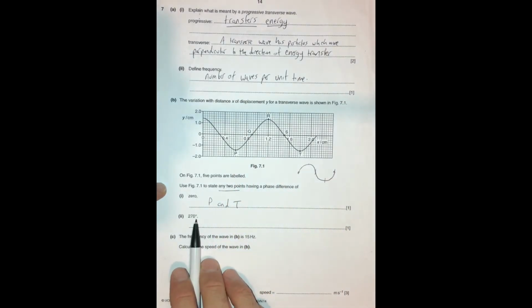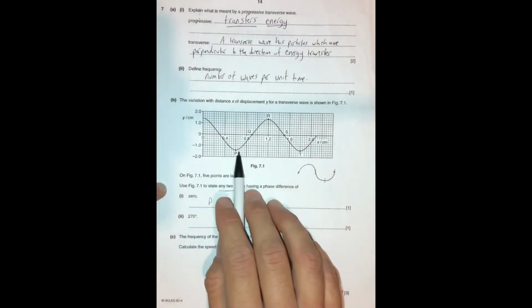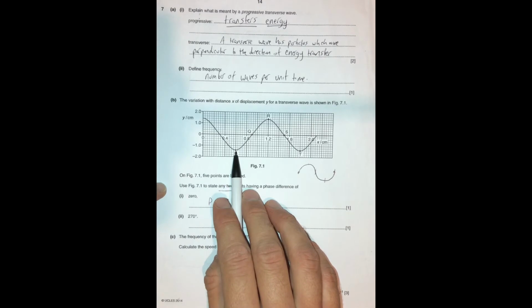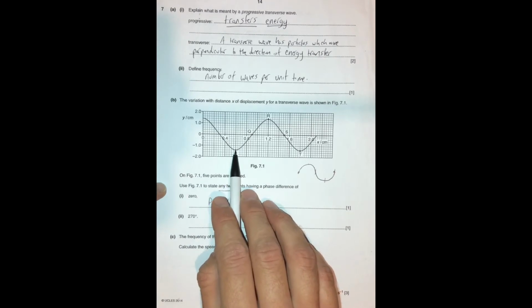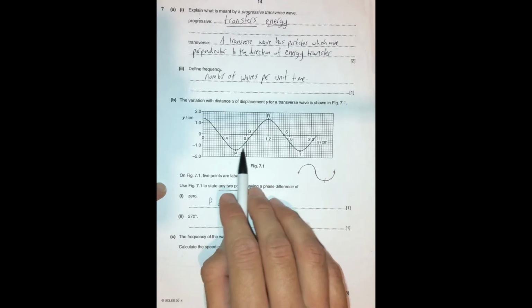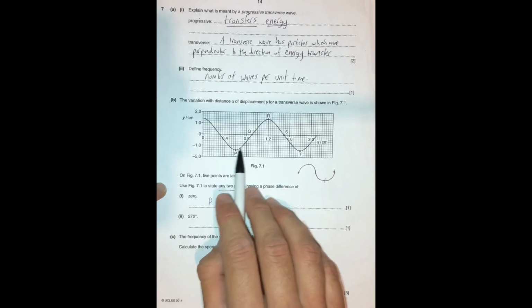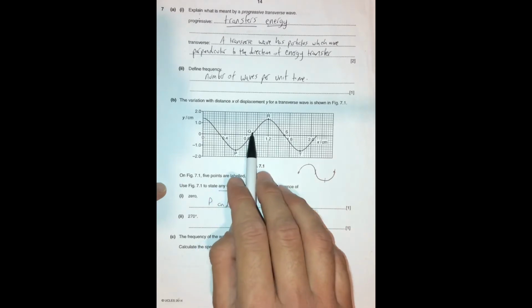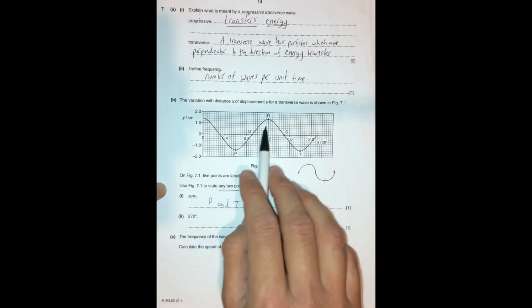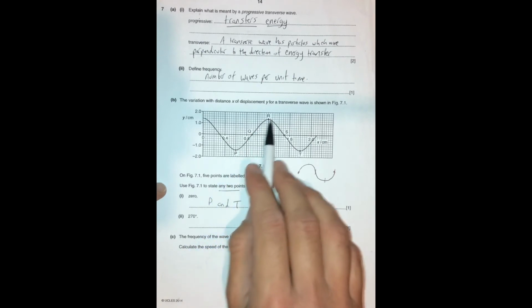Now, two points that have a phase difference of 270 degrees. If we start at the initial point P that's labeled here, we can count out the phase difference. If we've gone from a trough to equilibrium, that's 90 degrees. If we go from a trough up to a crest, that's 90 and another 90, or 180 degrees. These are in antiphase, we say. They're out of phase with each other.